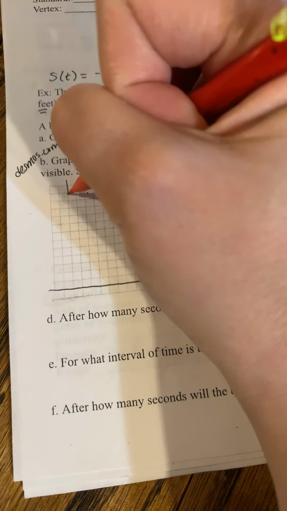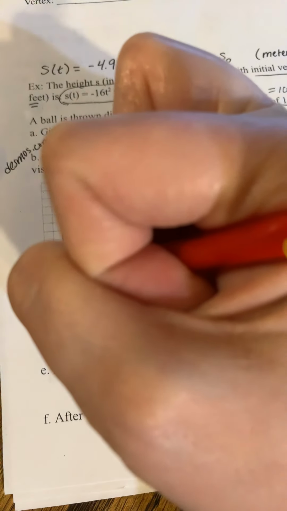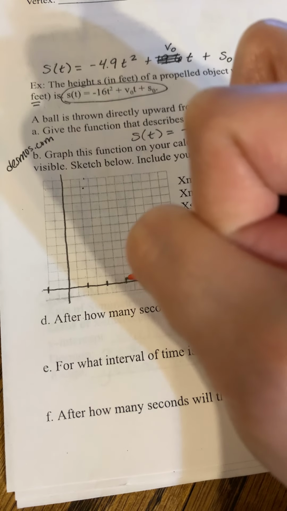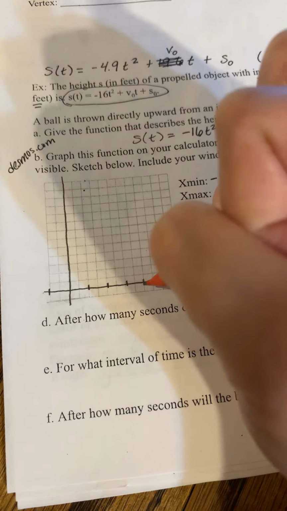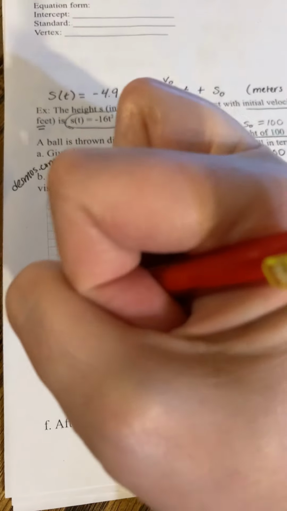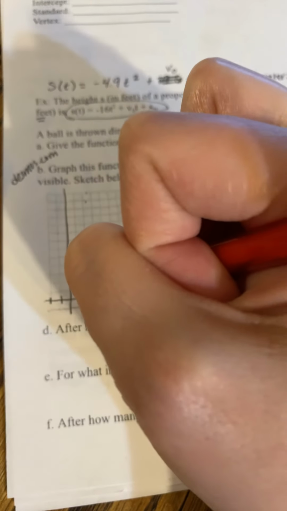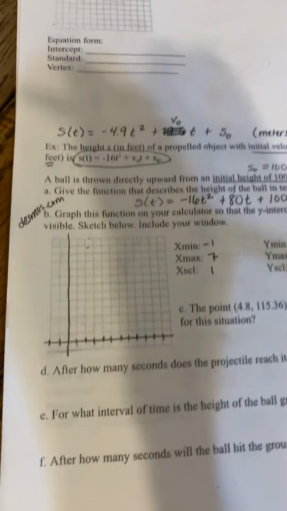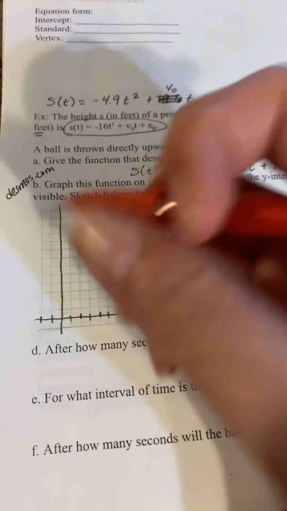And then that's fine. 1, 2, 3, 1, 2, 3, 4, 5. Can't skip every other one. Okay, all right. So that is 1 right there. I'm going to label that.